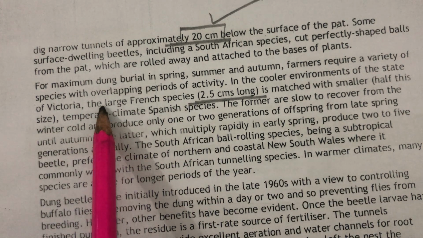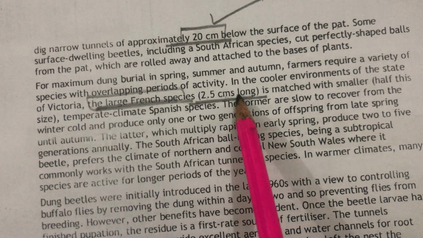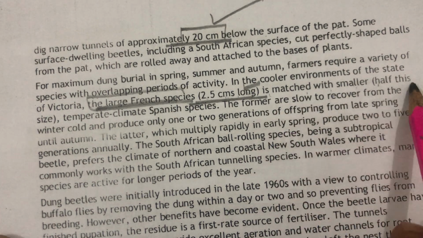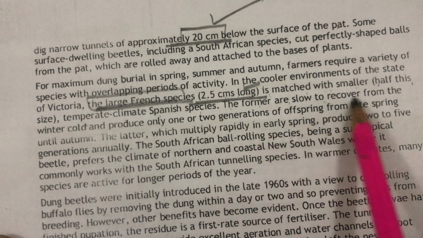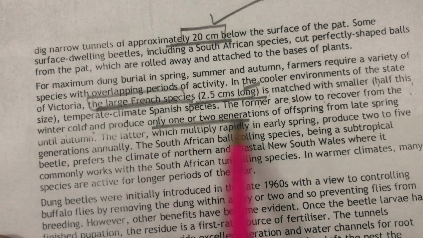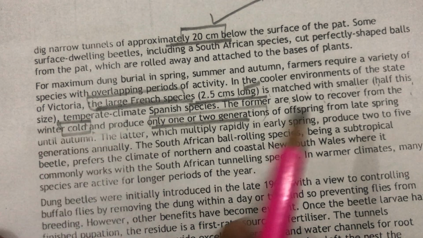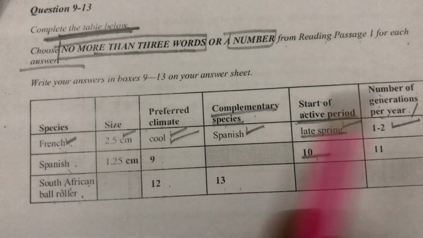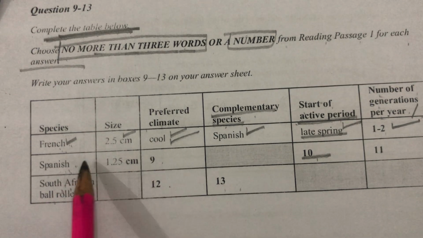So here we have found the French species, and their size is 2.5 centimeter long. We have found here is matched with smaller half this size temperate climate Spanish species. The former are slow to recover from the winter cold and produce only 1 to 2 generations. 1 to 2 generations is also mentioned here, and their preferred climate is cold or cool, which is already mentioned in the first line of the table. Now our questions for which we have to find the answer start.